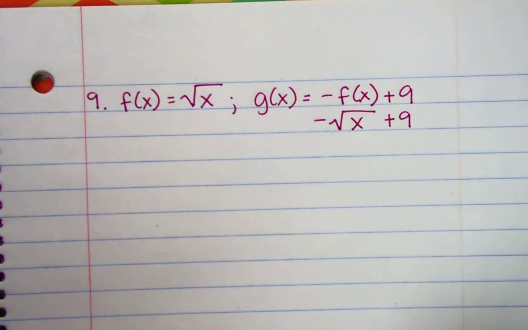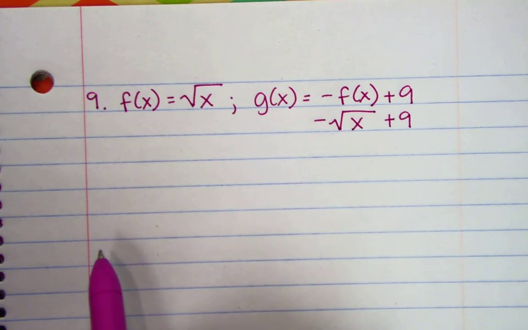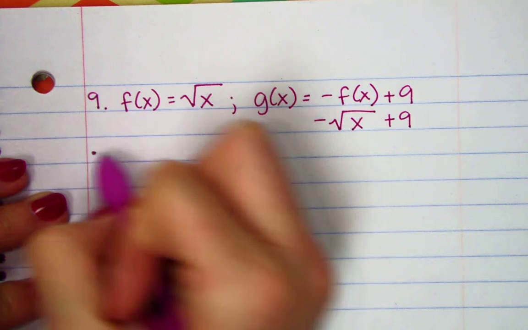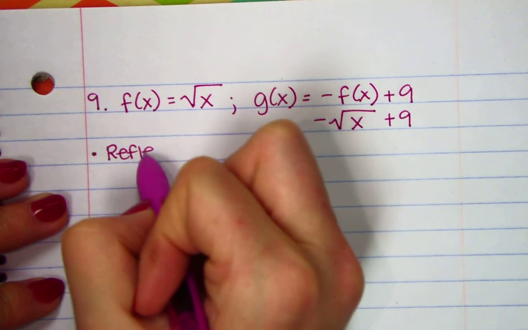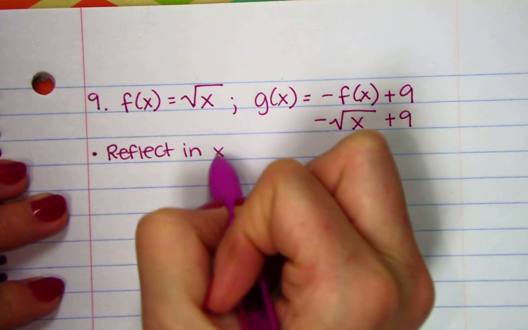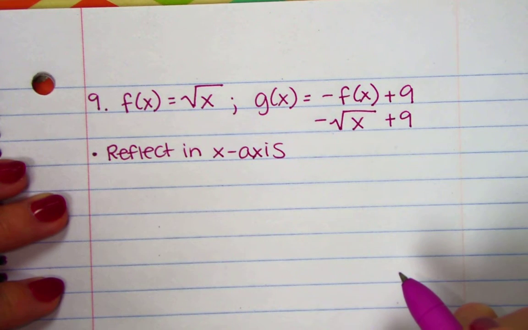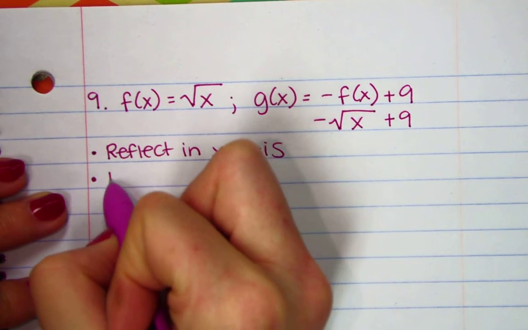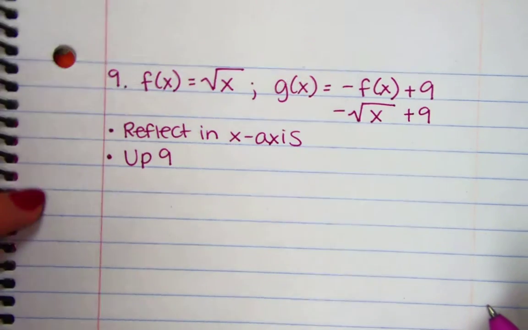Exactly the same as what you're looking for is you're looking at these 2 things to be the transformations. Okay, it's not anything new. So let's see, my transformation's the negative, reflect in the x-axis just like you're used to. And the plus 9, up 9. Okay, reflect in the x-axis and up 9.